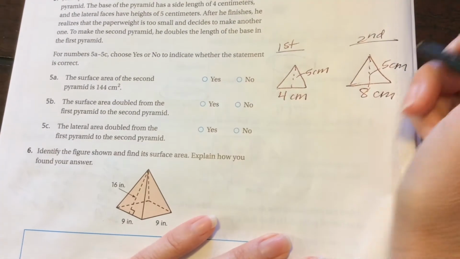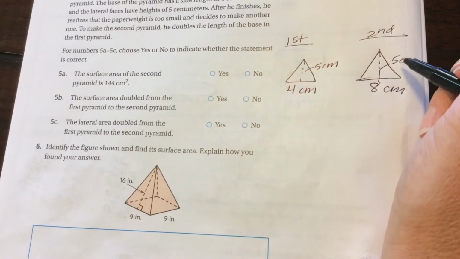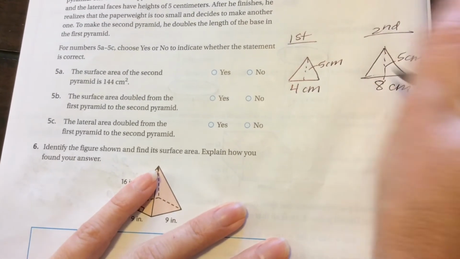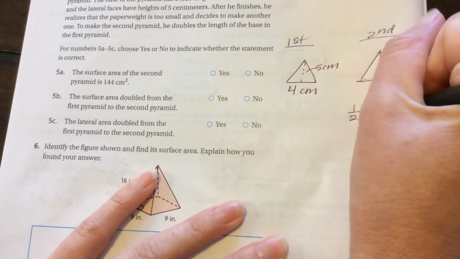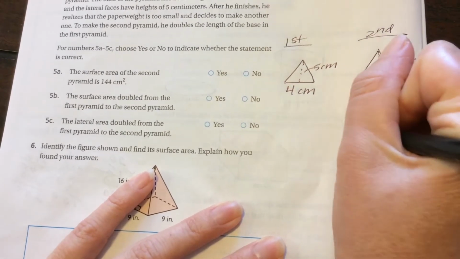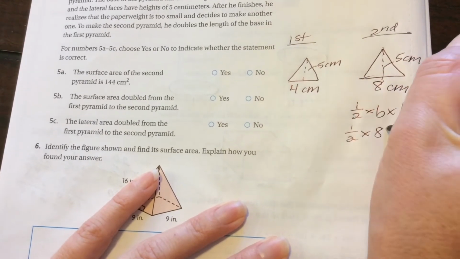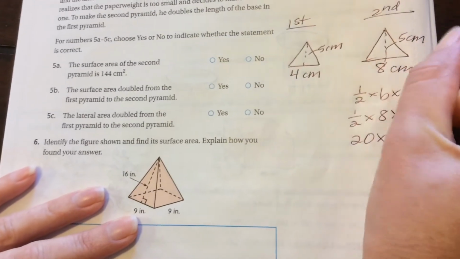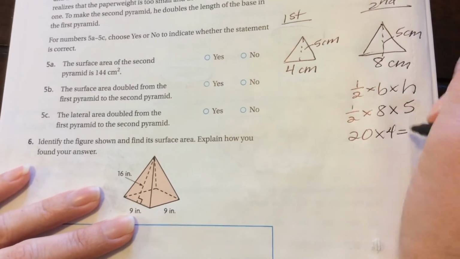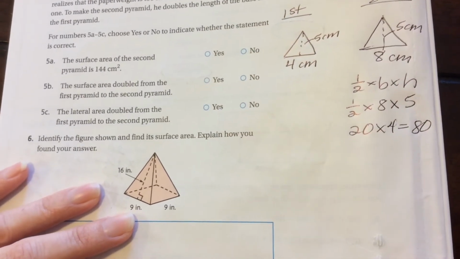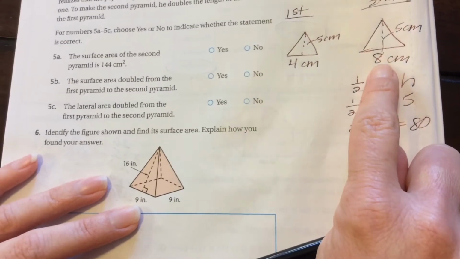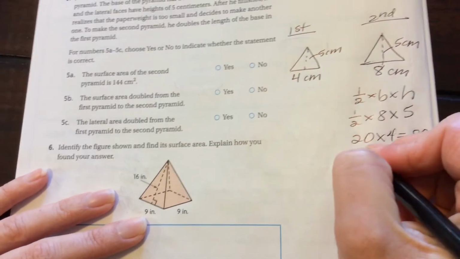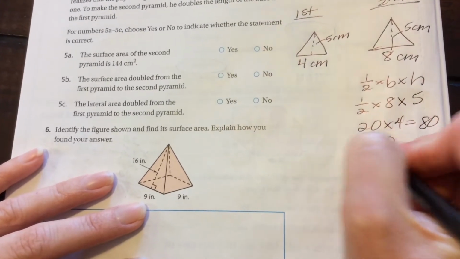So if I'm looking for the surface area, I'm going to have to do each face, which is a triangle because it's a pyramid. So it's half times base times height. So I'm going to go half times the base is 8 and the height is 5. Half of 8 is 4. 4 times 5 is 20. And then I'm going to have 4 of those because it's a square pyramid. So those are my sides, but then I also have my base. And my base is a square, which is 8 by 8. So that'd be 64. So then I'm going to go 80 plus 64. And yes, that would be true.